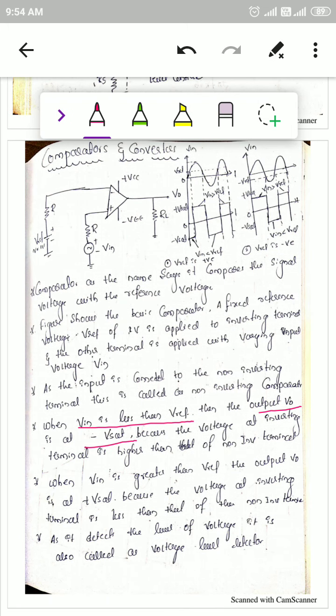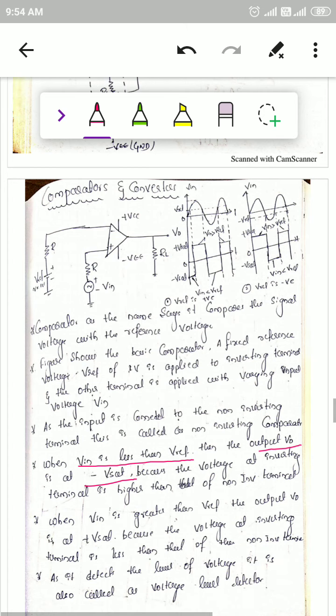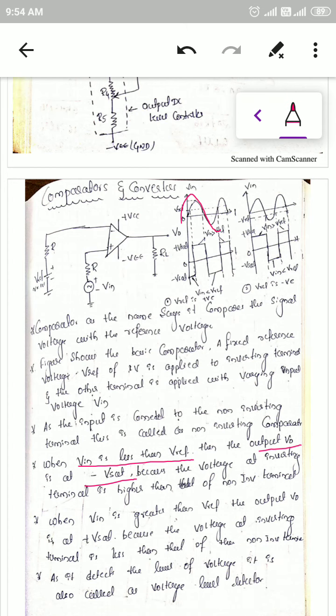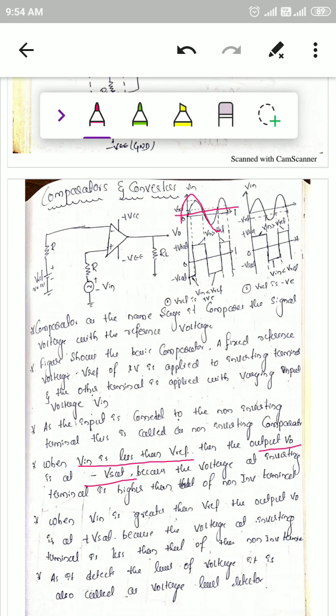This is your input signal, and this dotted line is your reference line. When the input signal is below the reference line, the output will be at the positive saturation. Similarly, if the input voltage is greater than the reference voltage, the output will be at the negative saturation here. So that is the difference here.